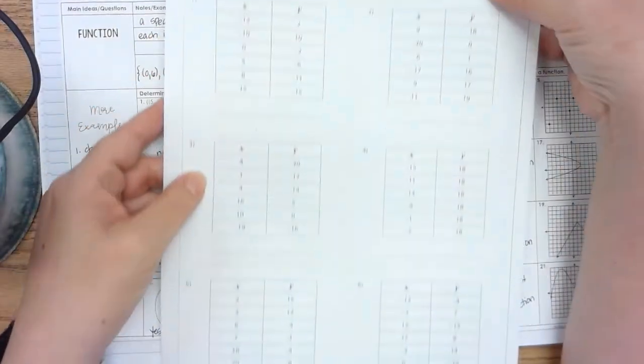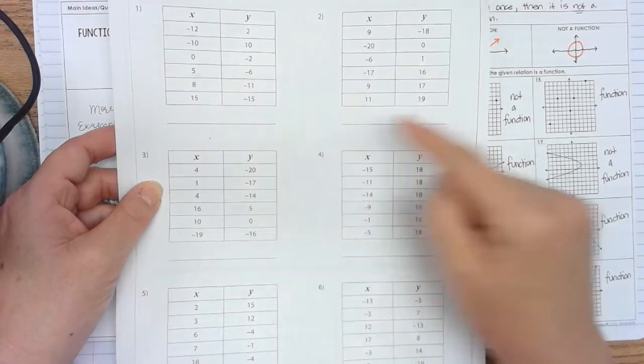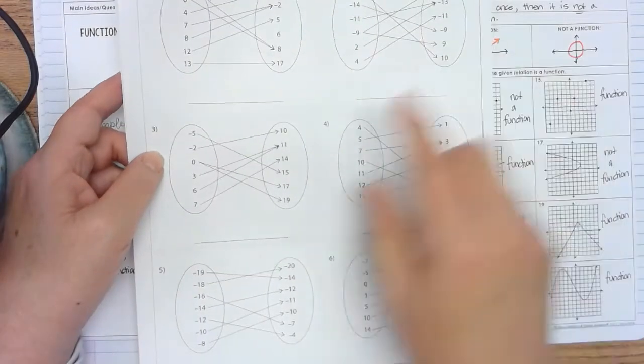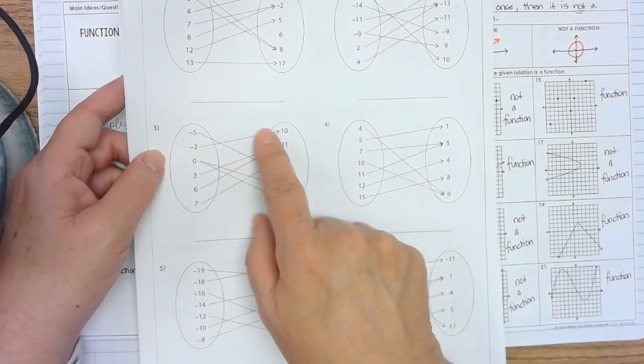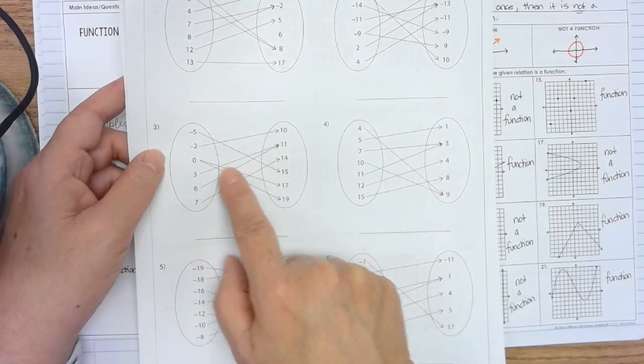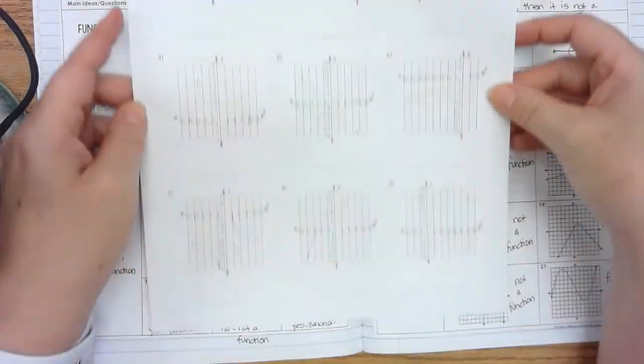Here you have a page of tables, so remember, look at your X values and then look to see if there are any repeated ones. Then here you have a whole bunch of maps. Remember, you're looking for those X's should only be pointing to one number. If it points to two numbers like this one, wah wah, that's no good. And then finally on the back, you have some continuous graphs. You're going to use that vertical line test again.